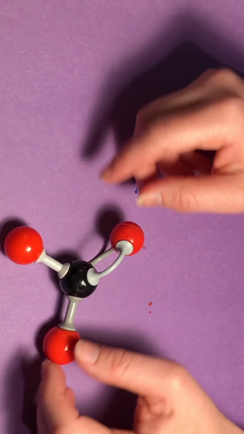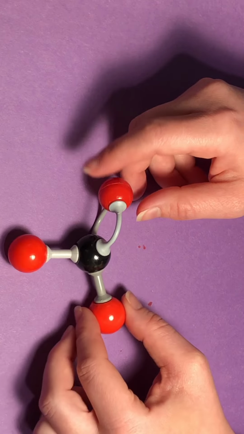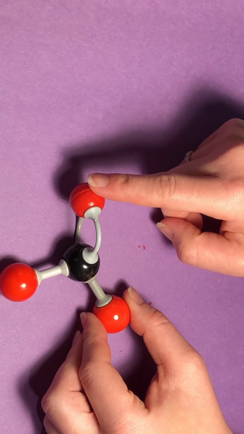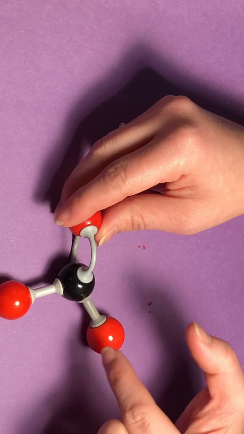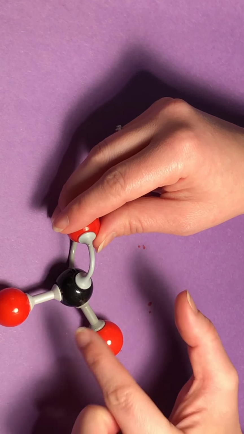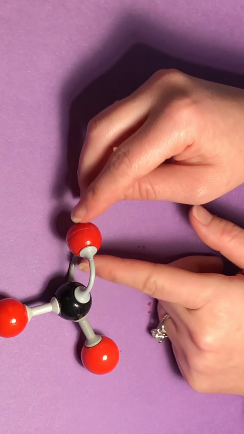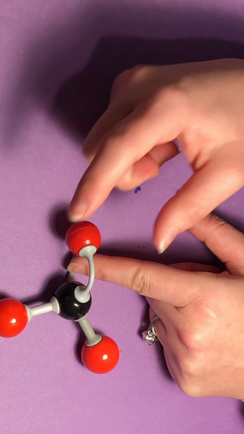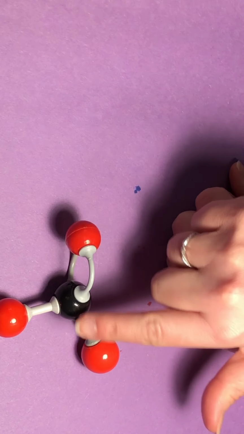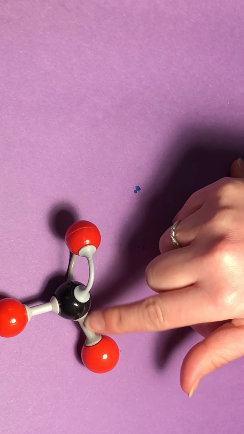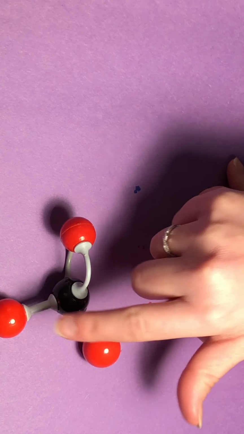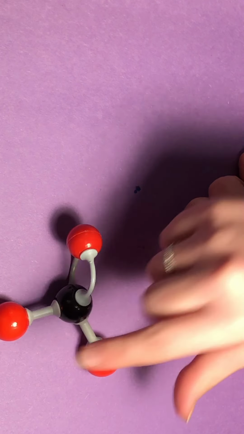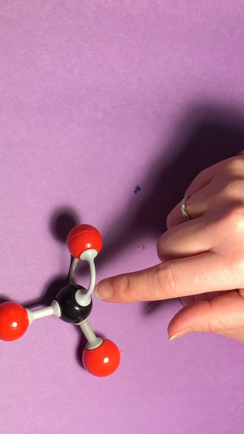What do I have next? Carbonate, CO3 2 minus, ends up looking something like this. So the carbonate has a double bond to one oxygen, 2 single bonds to the other oxygens, 3 lone pairs of electrons on each of these oxygen atoms, and 2 lone pairs of electrons here on this one, giving the carbon trigonal planar electron pair and molecular geometry with 120 degree bond angles and sp2 hybridization.